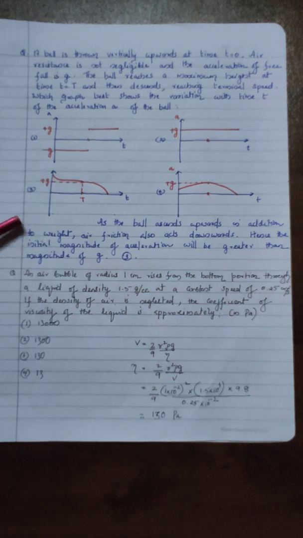You know, as the ball ascends upward, in addition to weight, the air friction also acts downwards. Hence, the initial magnitude of acceleration will be greater than the magnitude of g. So we can directly give the answer as the third one.